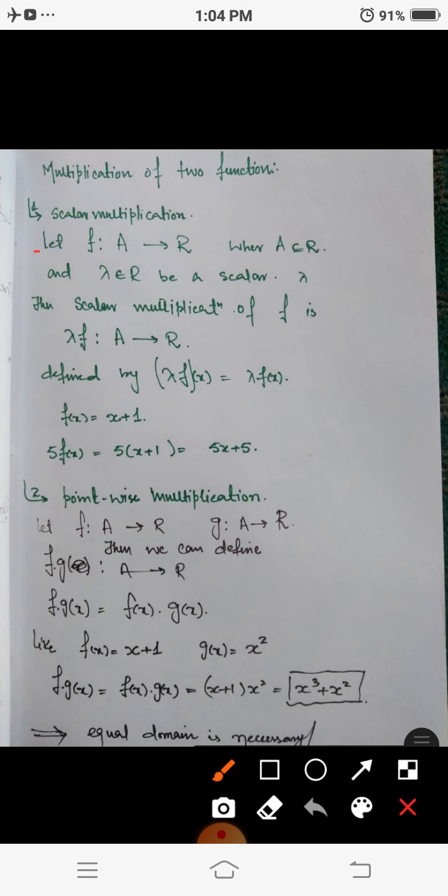Real function means the domain is a subset of R, where A is a subset of R. So here we are considering a real function f, and lambda belongs to R, which means lambda is a constant, a scalar. Then the scalar multiplication of f: we have to multiply the given function with this constant, which is called scalar multiplication.